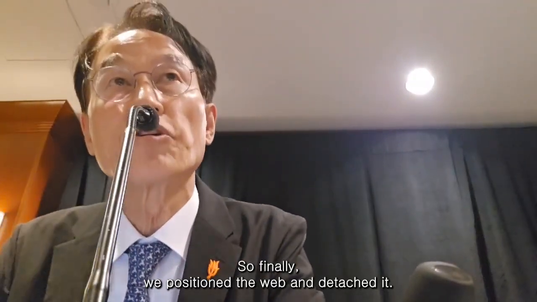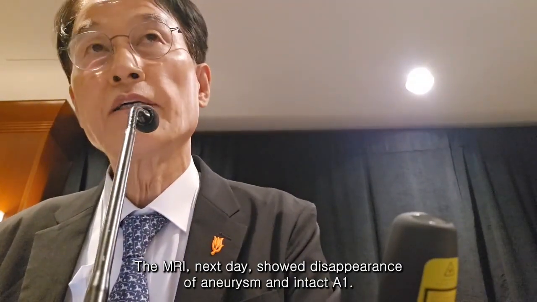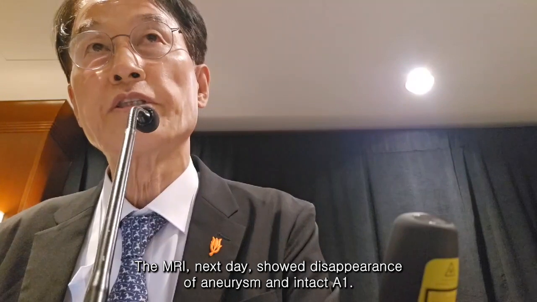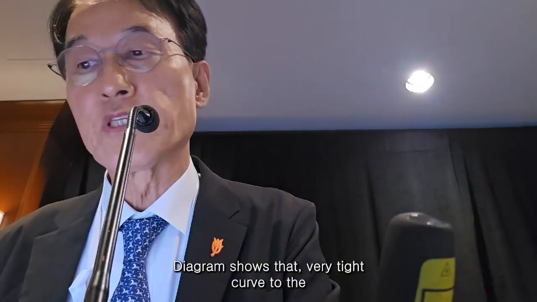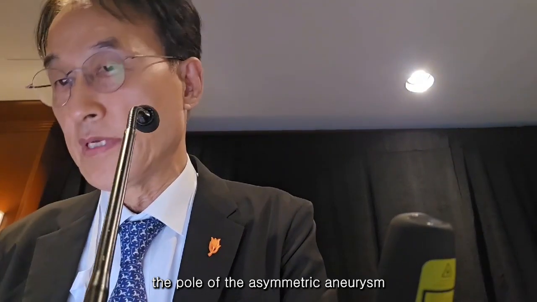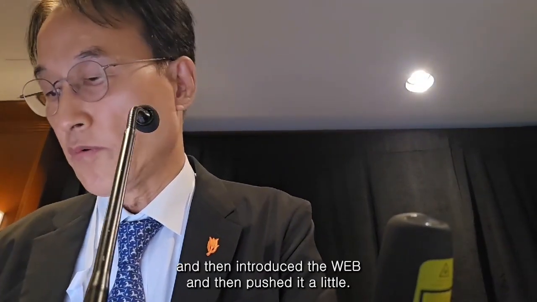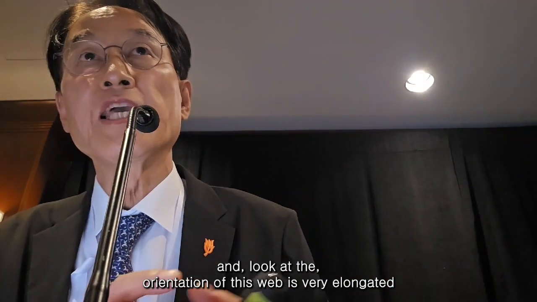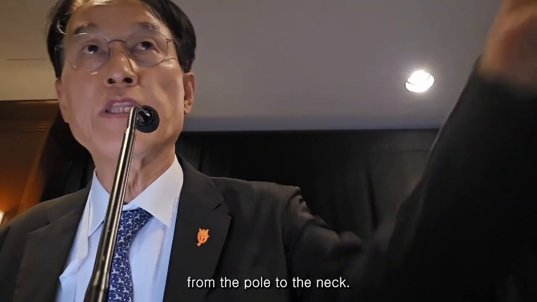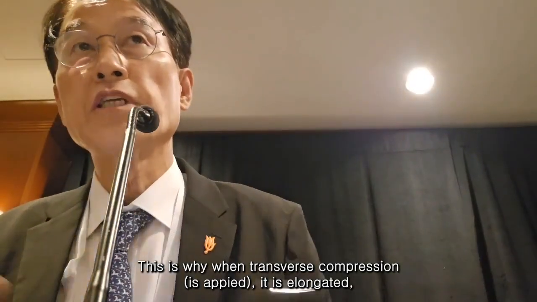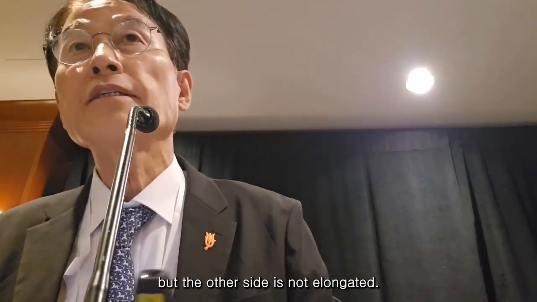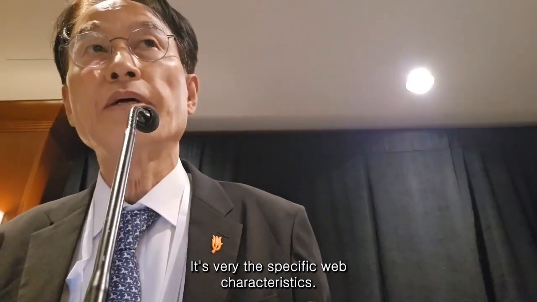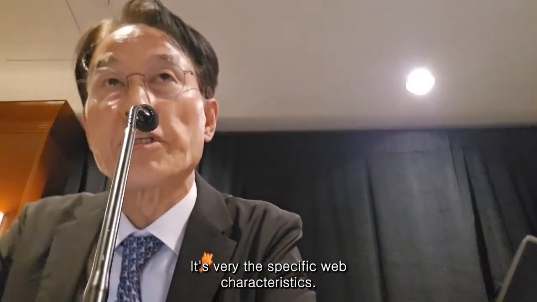So finally we positioned the web and detached it. This is the dyna CT. The MRI the next day showed the disappearance of the aneurysm, and the parent artery was intact. The diagram shows the very tight curve into the pole of the asymmetric aneurysm, and then we introduce the web and push it a little. Look at the orientation of this web: it is very elongated from the pole to the neck. That's why, with transverse compression, it elongated, but the other transverse side is not elongated.